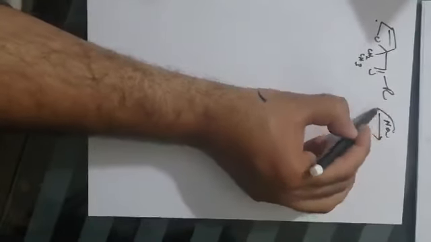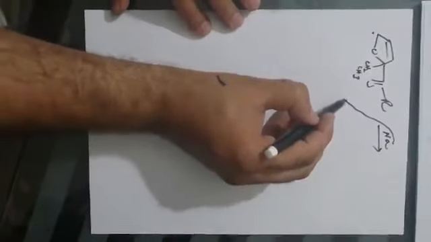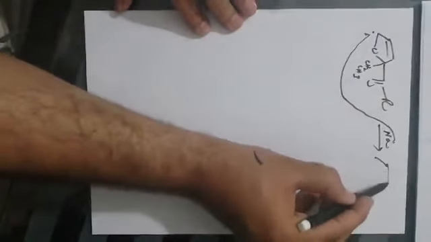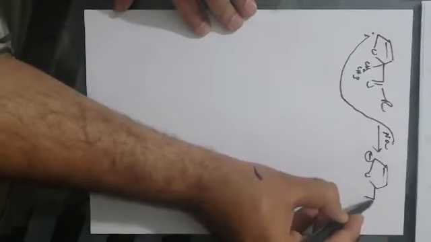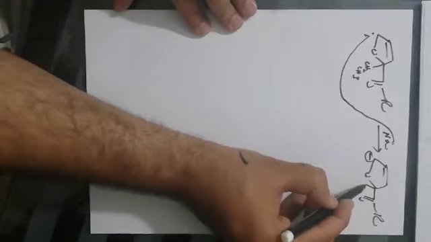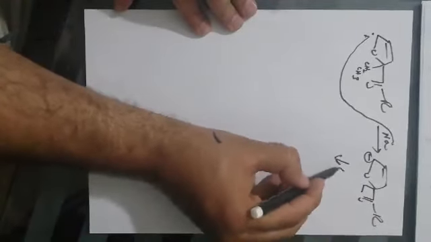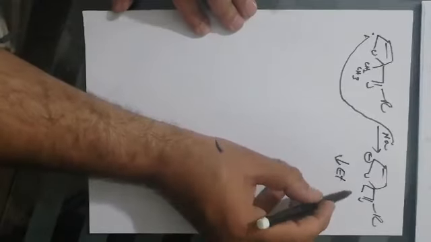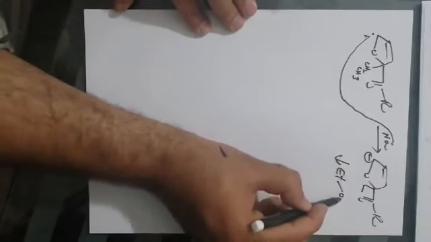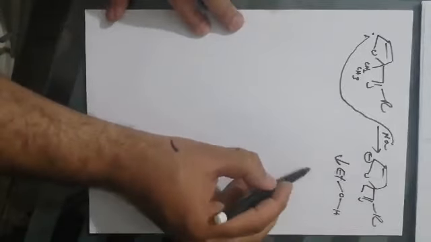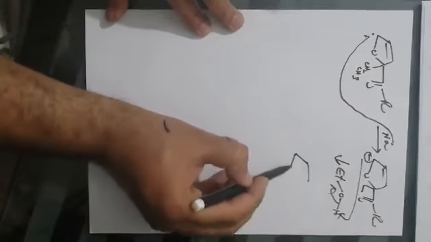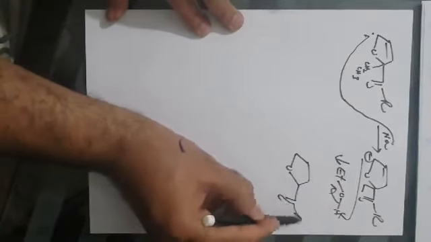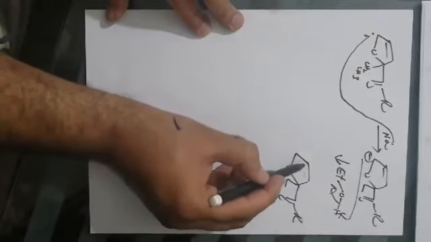What will happen next? Another single electron transfer will occur. Then you will have a negative charge here, then you have the polar protic solvent, and the abstraction of hydrogen will take place, and finally you have this product.